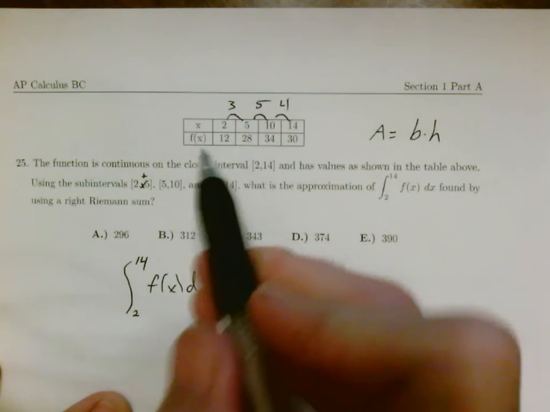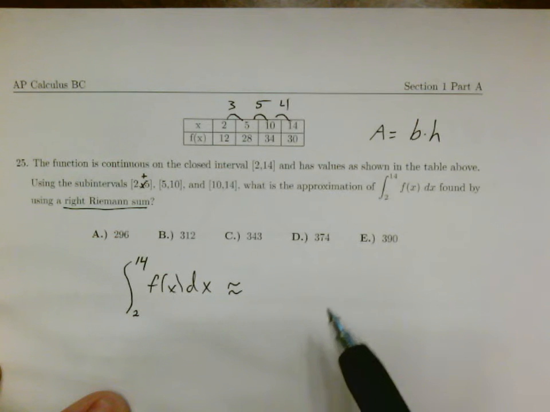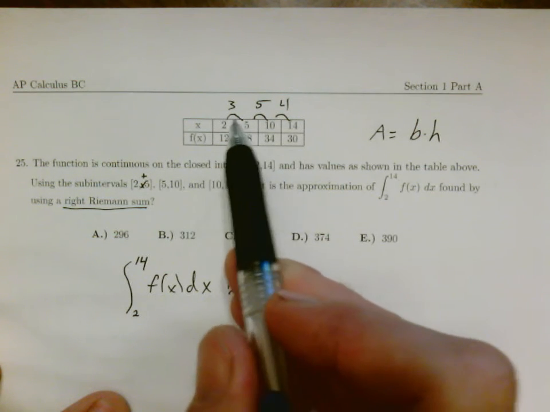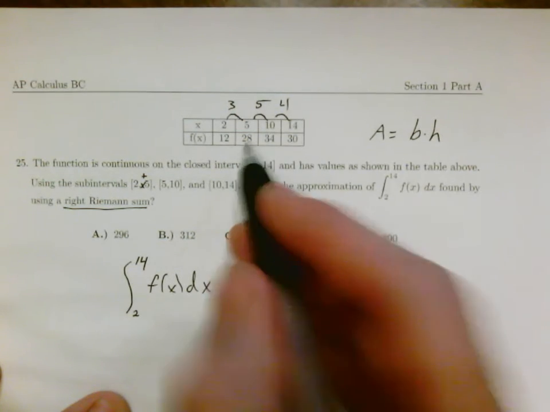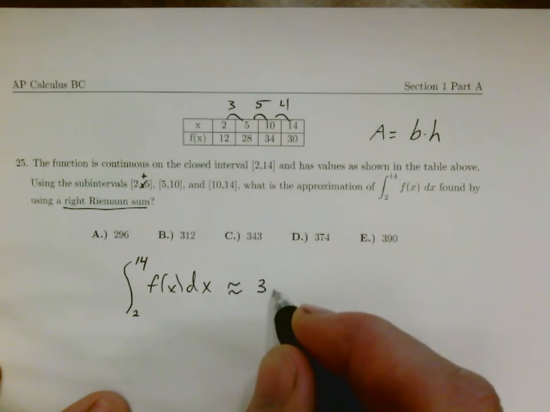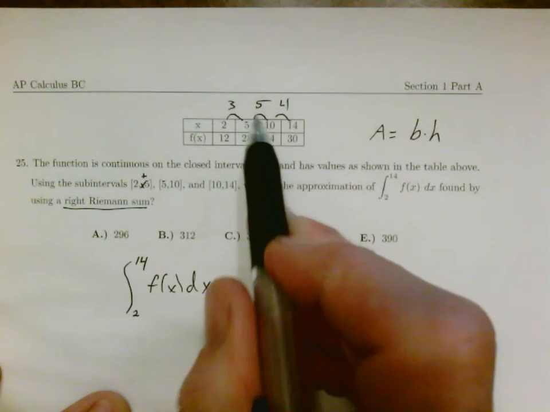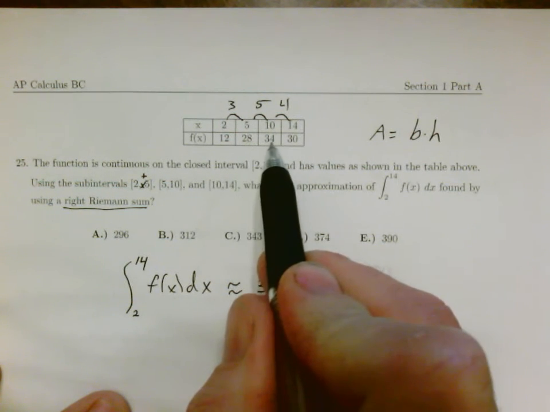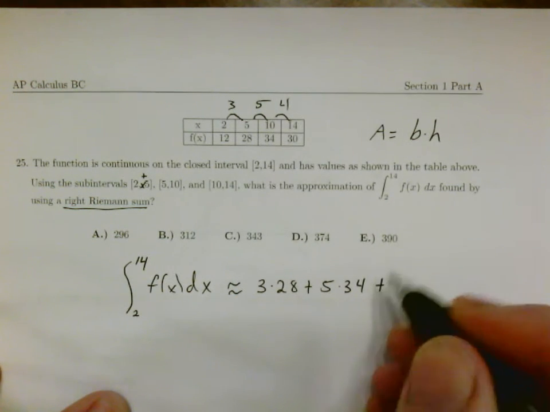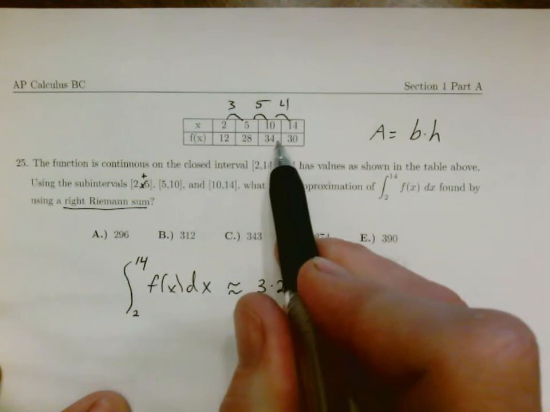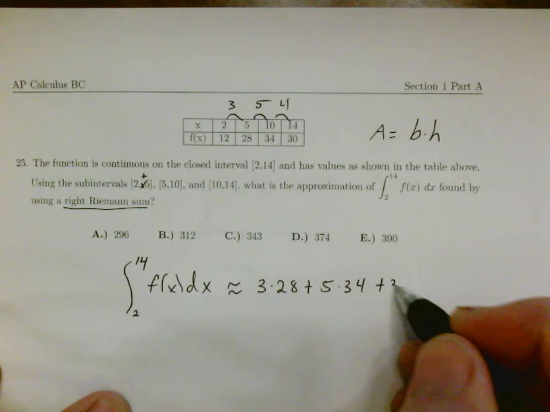And then the height is going to be determined, since it's a right Riemann sum, by the number on the right. So in this interval, 12 or 28, 28 is on the right, so it's 28. So we're going to take the base, which is 3, times 28, plus 5. Now for 5, it's between 28 and 34, but we're using a right Riemann sum, so it's 34. And then plus 4 times 34, or 30, but it's a right Riemann sum again, so we're going to use 30 here again.